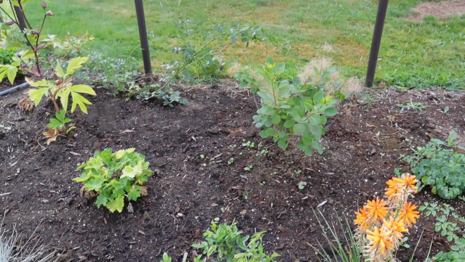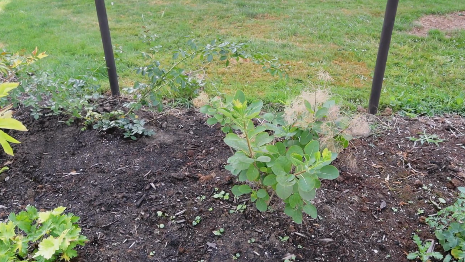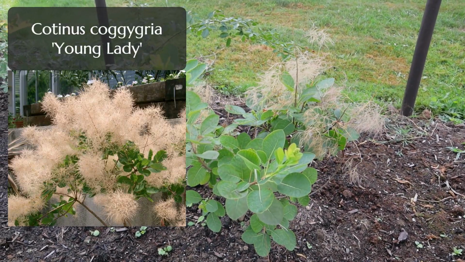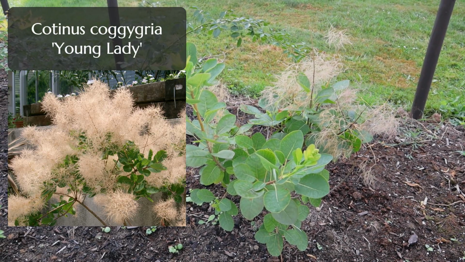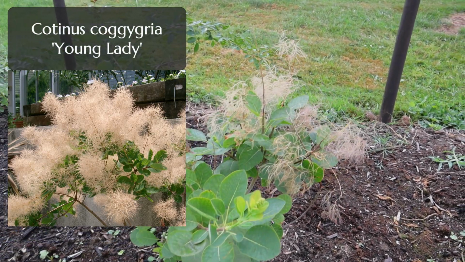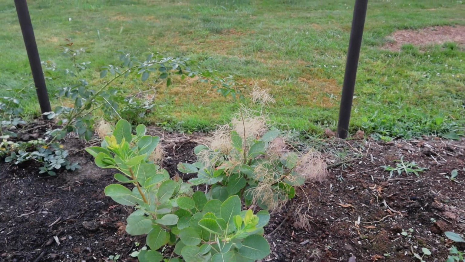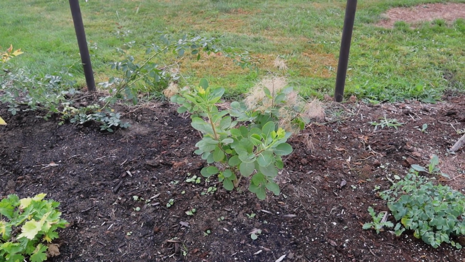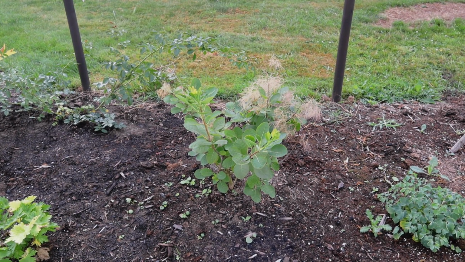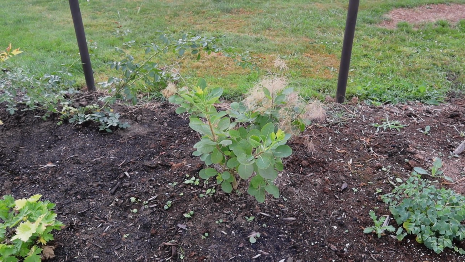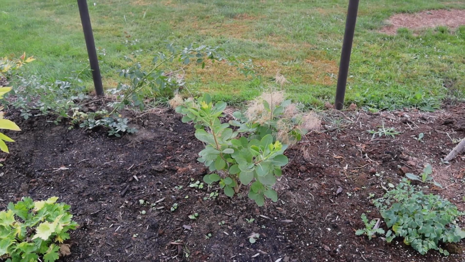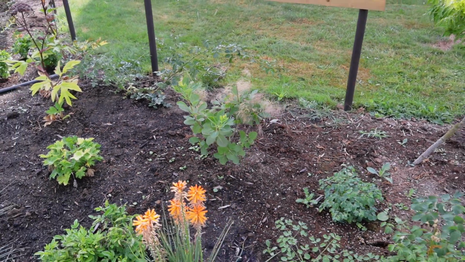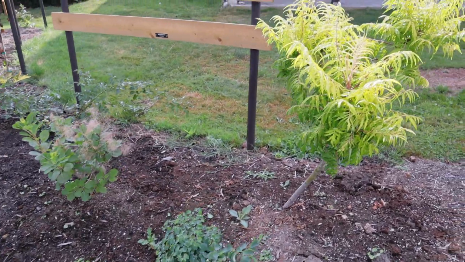Now, this one here, probably most of you will recognize smoke bush. And this one here is a dwarf smoke bush called Young Lady, and you can see, of course, that the smoke, or the flowers on this, is starting to fade. We've had some warm weather, so it's not at its best right now, but you plant for promise, really. And when I put it in, it was gorgeous and smoky looking, and I expect it will be that in coming years.